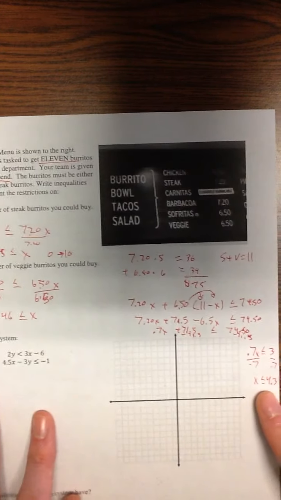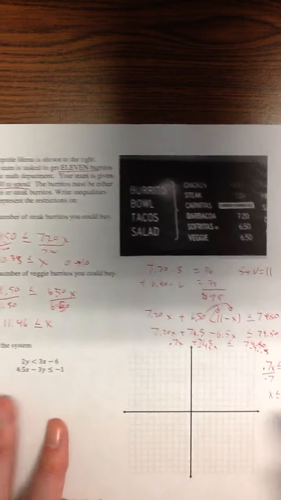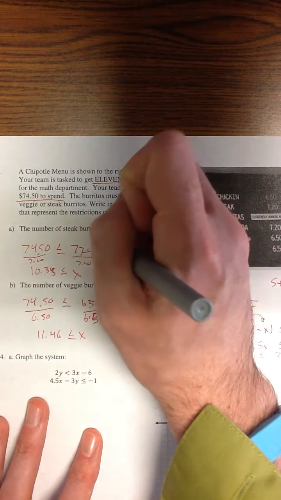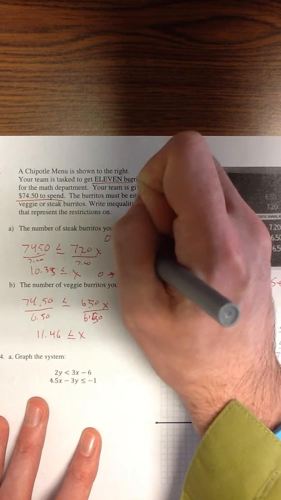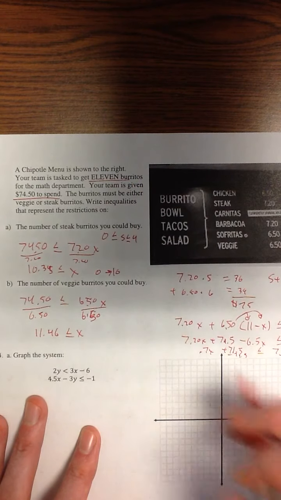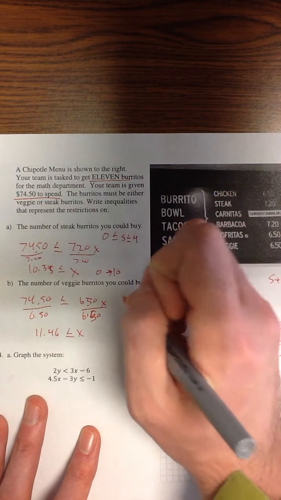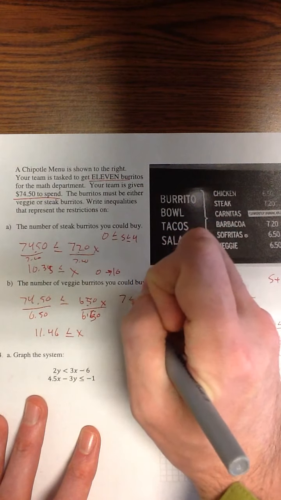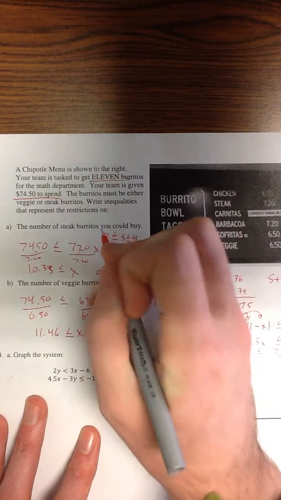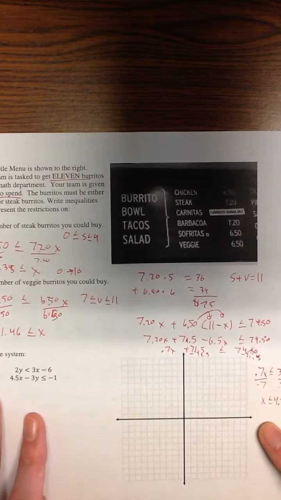So that means we could only have at most 4 steak burritos. The number of steak burritos goes from 0 all the way to 4. That means the number of veggie burritos would have to go from, if I have 4 steak burritos, 7 veggie burritos, and if I have 0 steak, I need 11. So those are my two different inequalities.